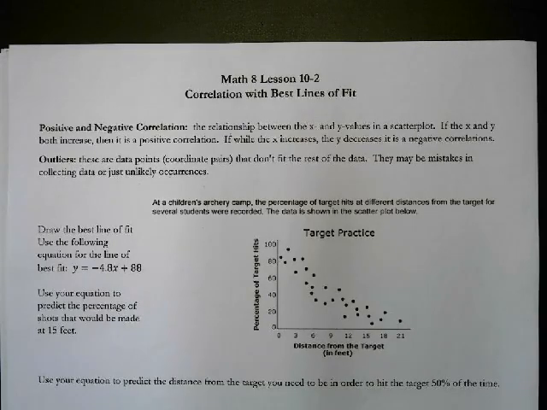We're going to be looking at positive and negative correlation. All this means is what is the general relationship between our x and y values in the scatter plot. If the x and the y values, as you're going from left to right, are both increasing, then you have a positive correlation. So basically, it's like a positive slope. It goes from left to right, goes up. Positive correlation just means it's going up from left to right.